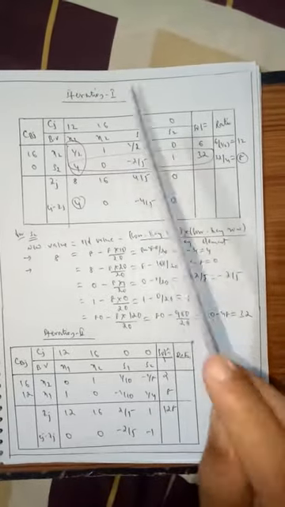Now after completing this table, check whether the given solution is optimal or not. The given problem is maximization. For maximization, all cj minus zj values should be 0 or less than 0. So this negative value condition is satisfied, this also is satisfied, but this one is positive. Here also you need negative or zeros, then only the solution is optimal. So it is still not optimal, again go for the same procedure and construct the next iteration.